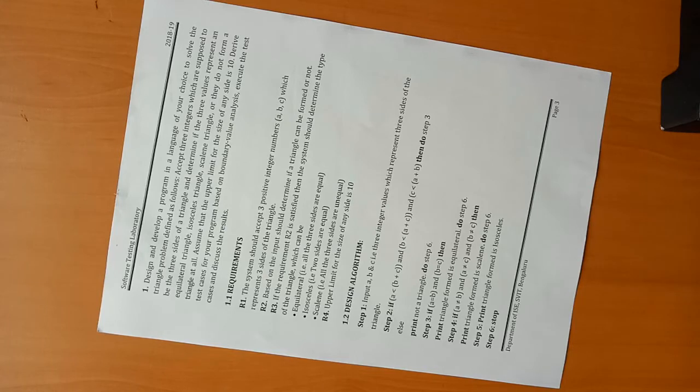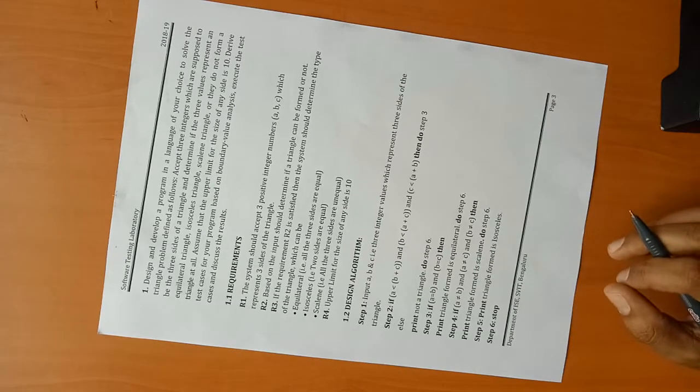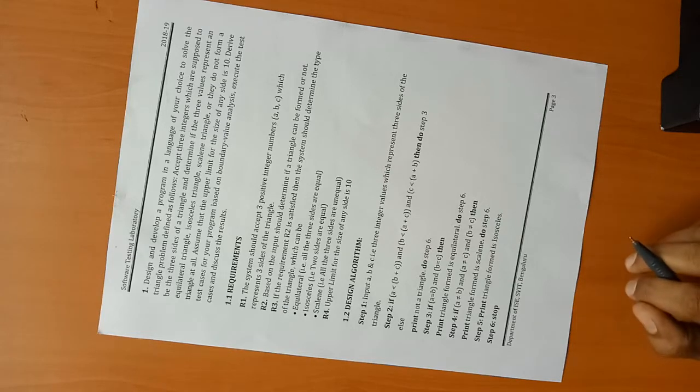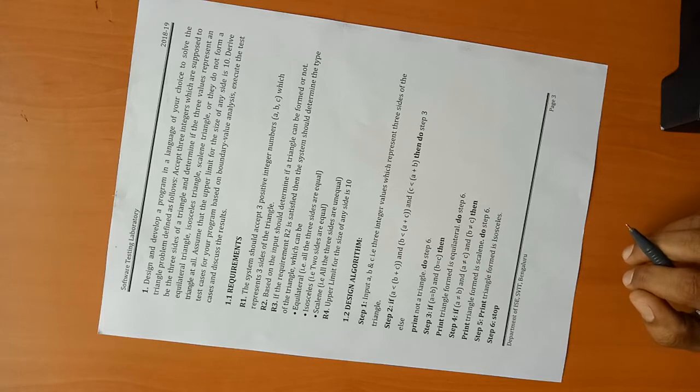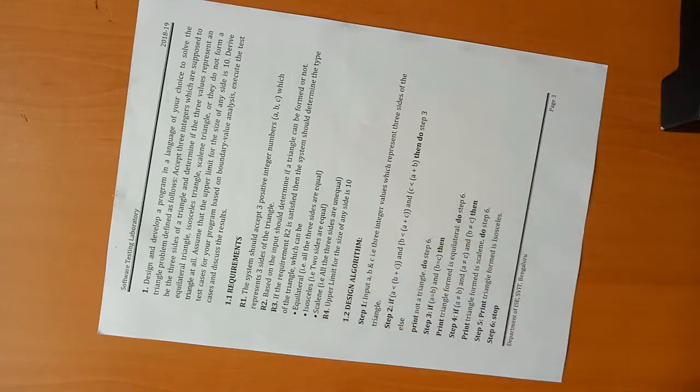If the triangle is formed, then we need to check which type of triangle it is: equilateral, isosceles, or scalene. Equilateral means all three sides are equal, isosceles means two sides are equal, and scalene means all three sides are unequal or different. The last requirement is that the upper limit of any side, either A or B or C, is 10. This is the first step of the life cycle of testing.